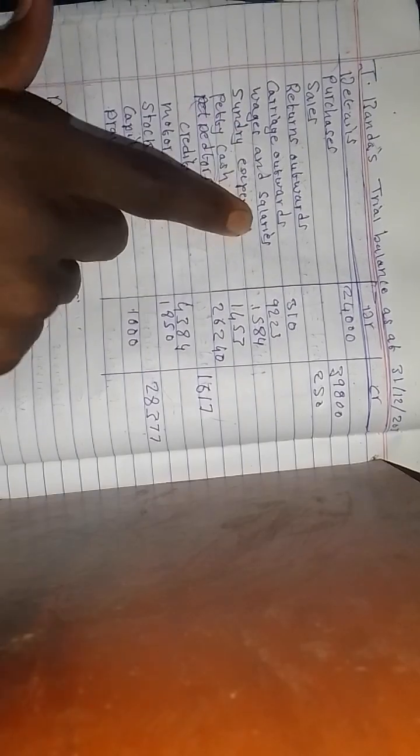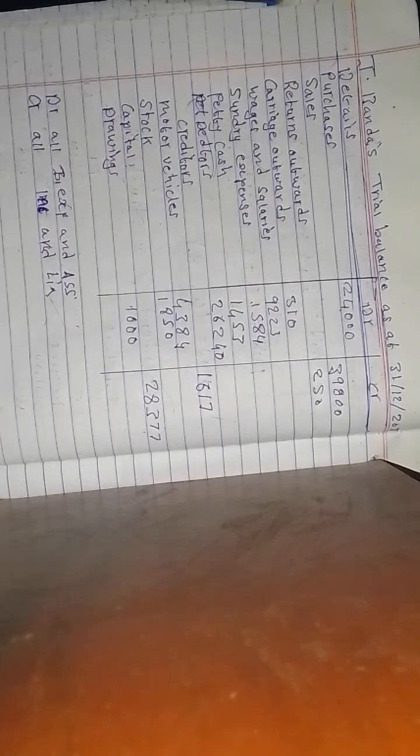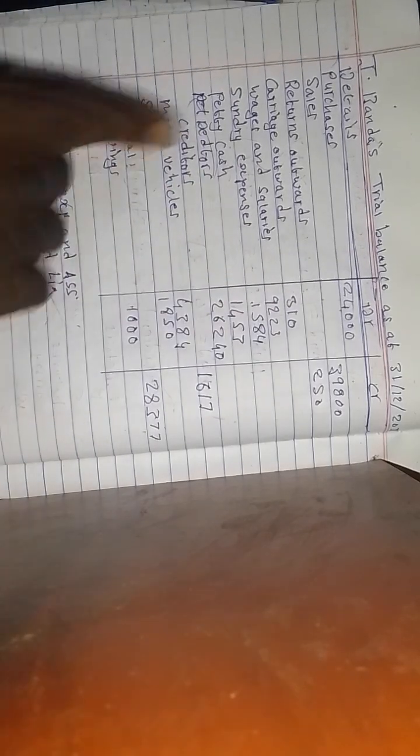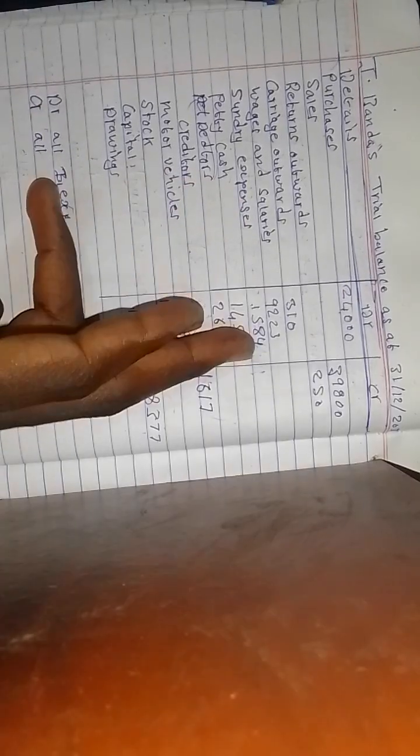Then wages and salaries. We are giving out our money to the workers, which means the business is losing money. Money is going out of the business, so it is an expense. That is why it was debited. Then sundry expenses, it has been specified.